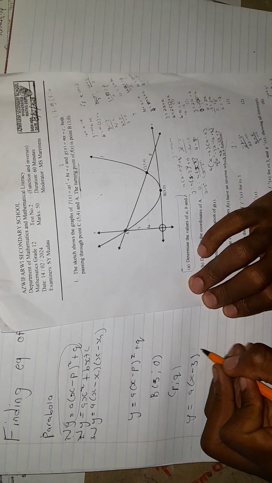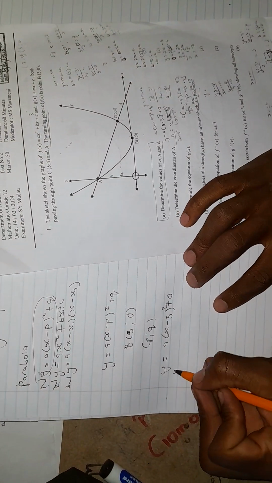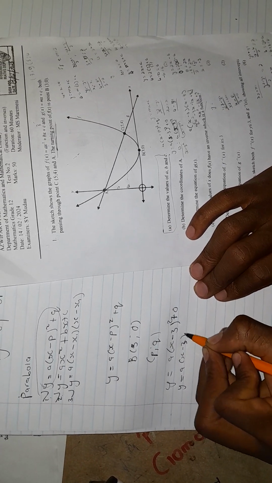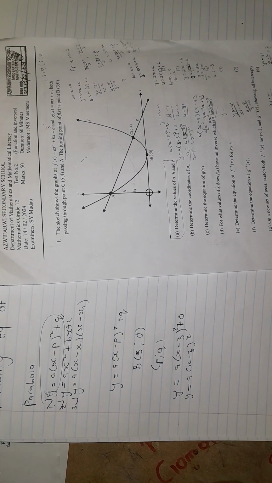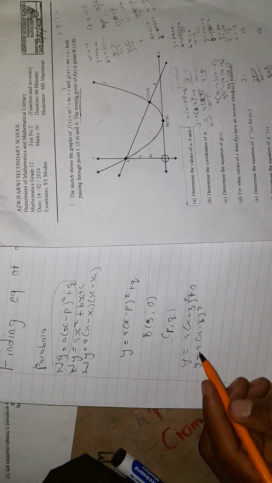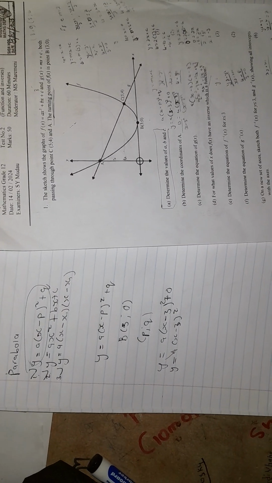Close brackets. Plus squared. Can I write plus 0? Yes, let me just write for argument's sake, right? So my general form of the equation is y equals A(x minus 3) squared. Because I cannot include the 0, we know that Q is 0 already, right? So in the equation, they say determine A, B, and C. Right here, I don't know A. So this equation is finished.